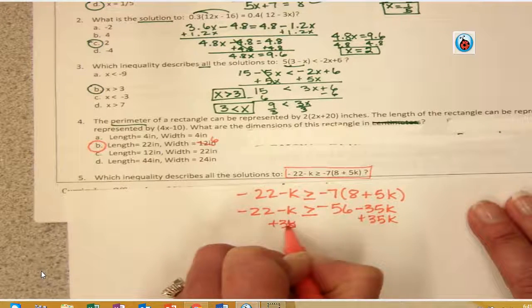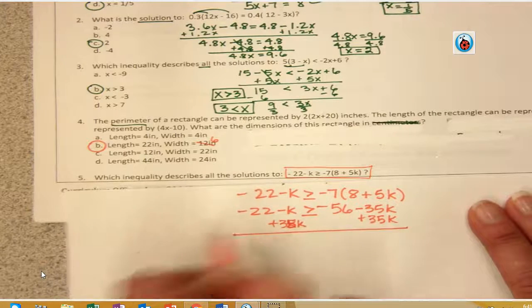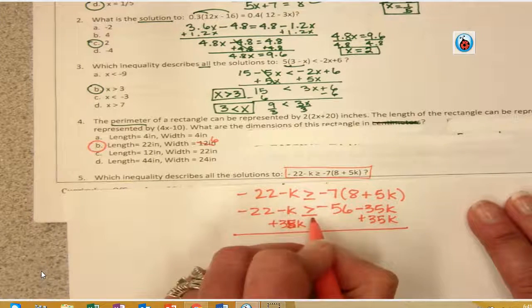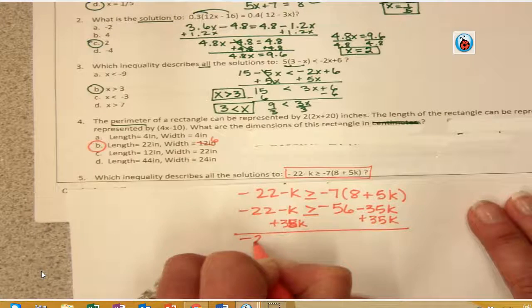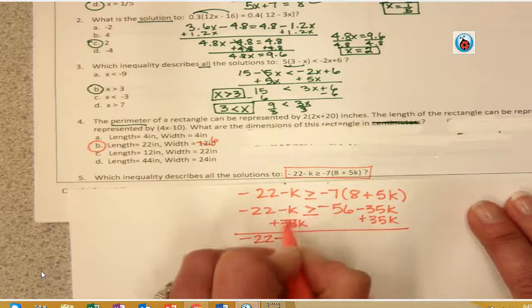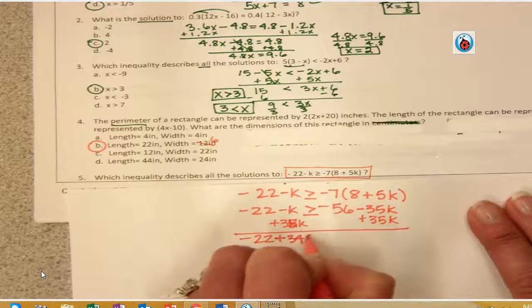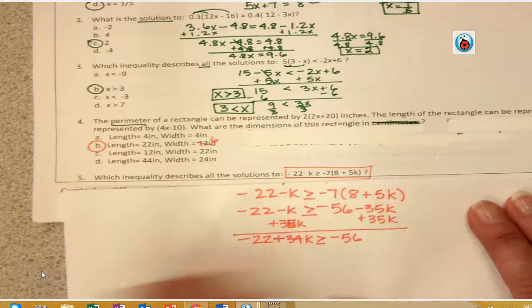The reason why I'm adding it is because if I can figure out a way to keep my k positive, I like to do that, especially with my inequalities, because I know when I divide by a negative, I'm going to have to flip it. Negative 22, negative k plus 35k is going to give me a positive 34k greater than or equal to negative 56.